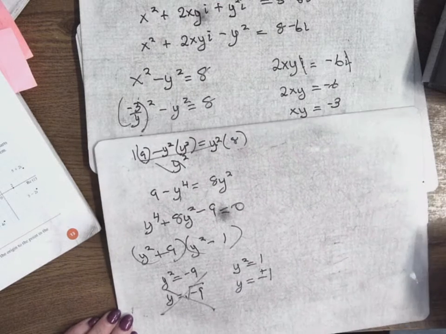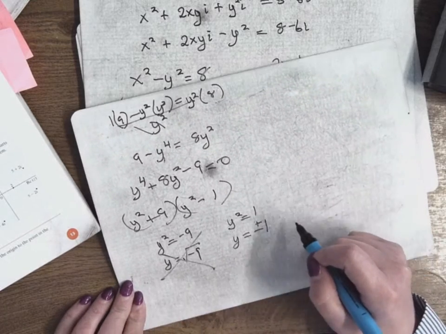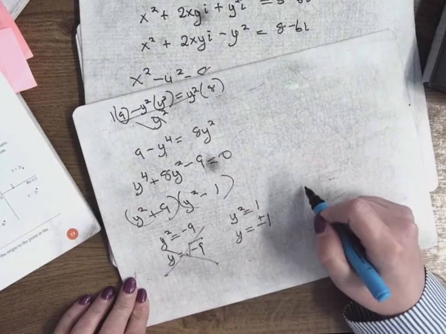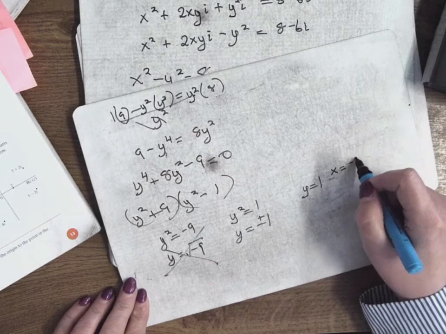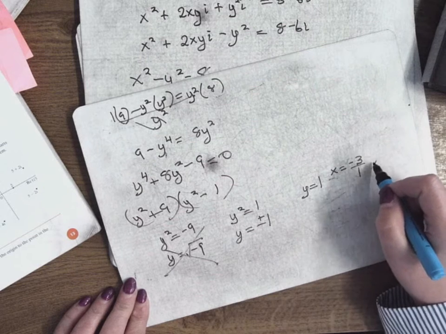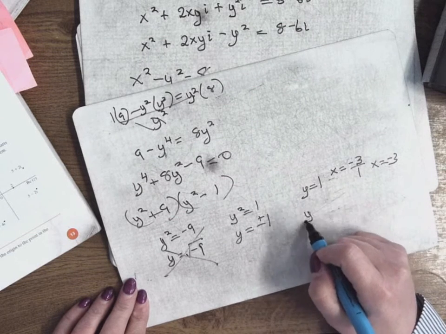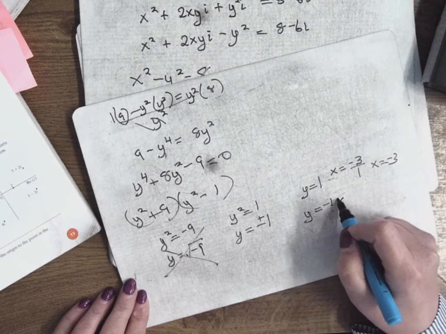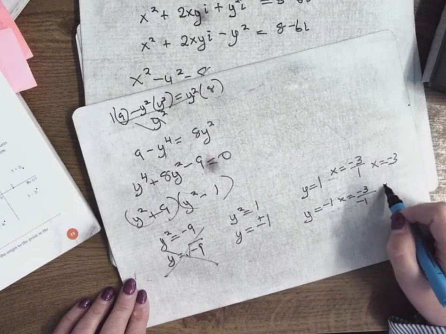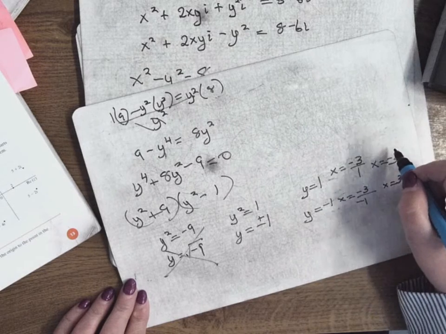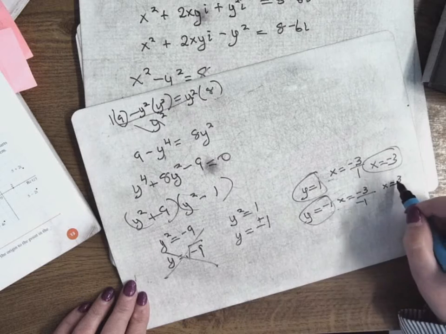Then back to x is equal to minus 3 over y. So when y is 1, x is equal to minus 3 over 1, so x is equal to minus 3. That's one answer. And when y is minus 1, x is equal to minus 3 over minus 1, which means x is equal to plus 3. So there's the second answer. That's one set of values, and here's the other set of values.